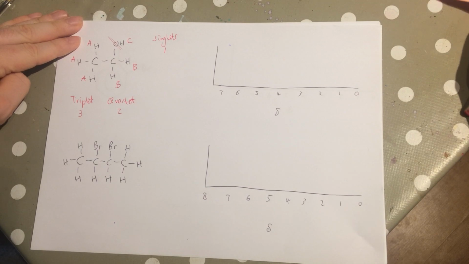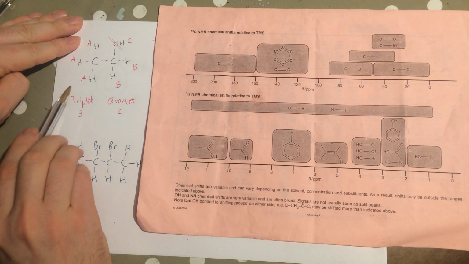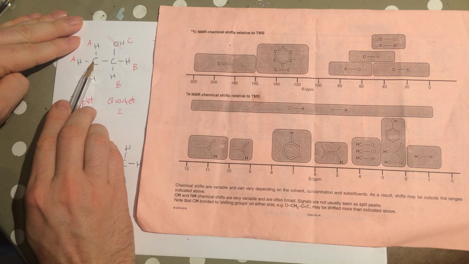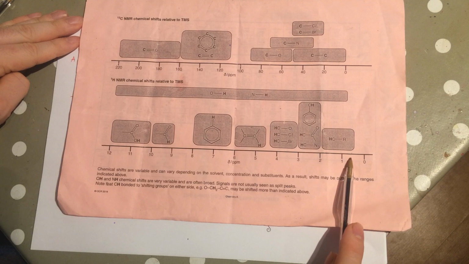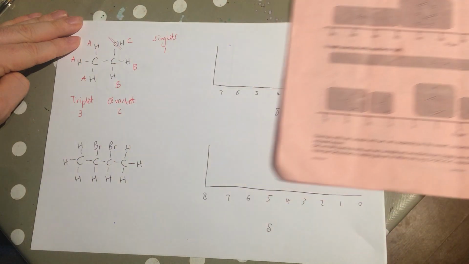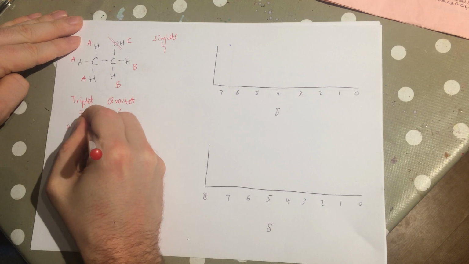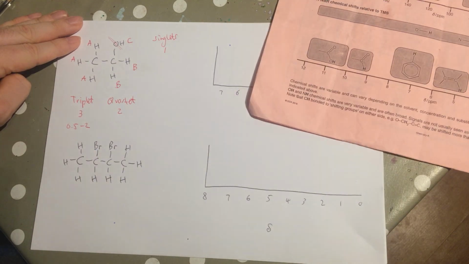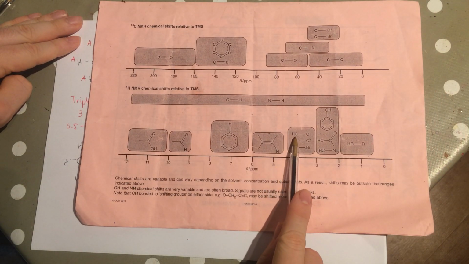And then in terms of my chemical shift, if I bring up my trusty data sheet, environment A is an H to C to C, and so you can see on the data sheet, that's somewhere between 0.5 and 2. Environment B is an H to C to O. Now, H to C to O is between 3 and 4 there.